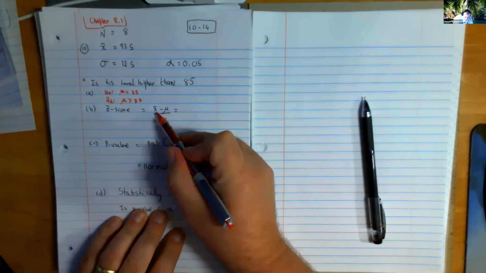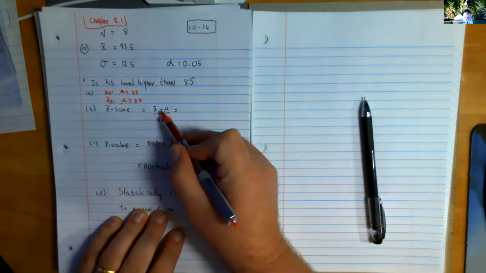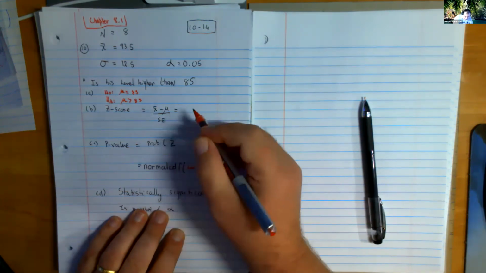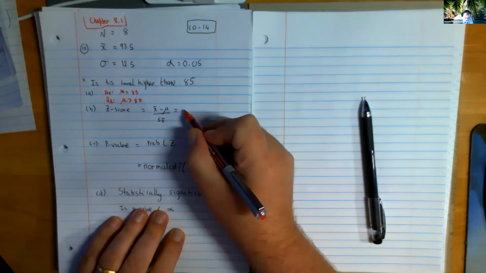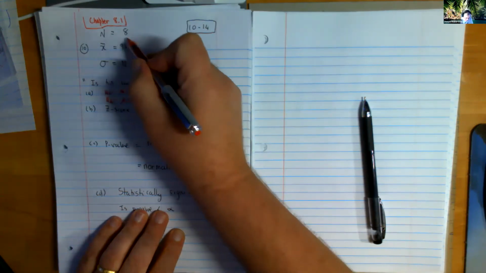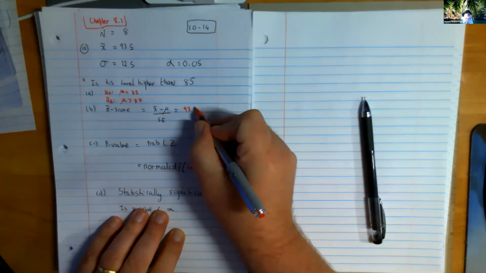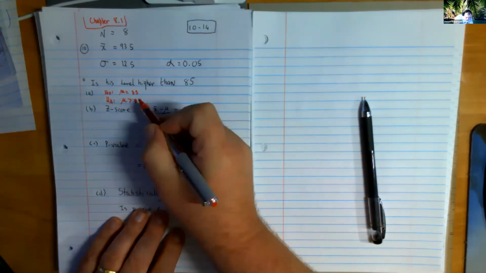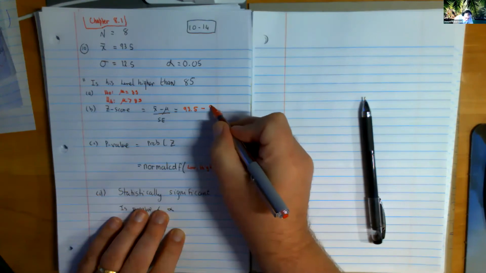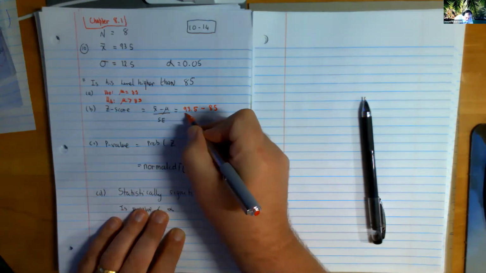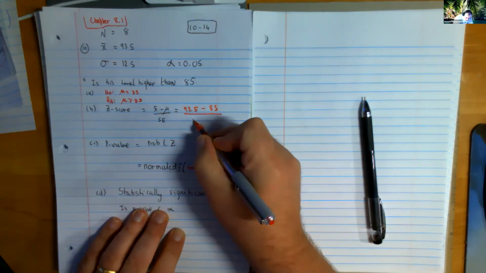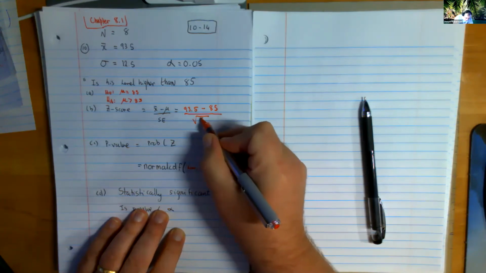The mean of the sample, take away mu, over the standard error. The mean of this sample was 93.5. Take away this 85. To get the standard error, it's the square root of sigma divided by n.